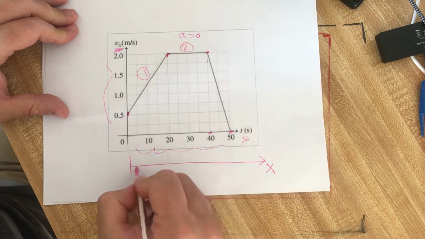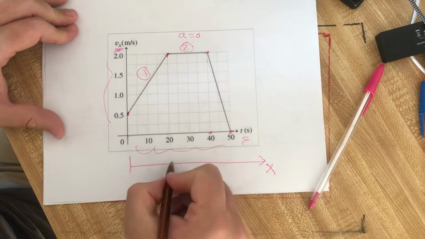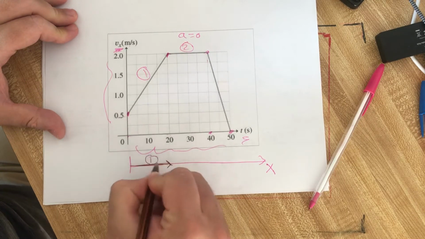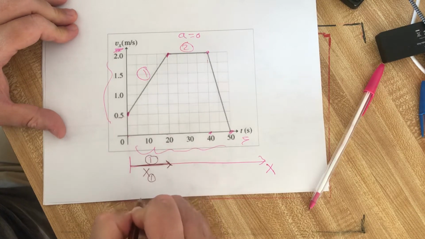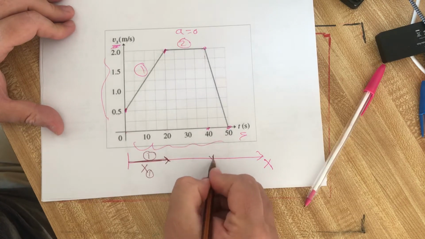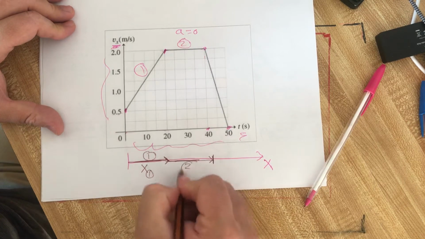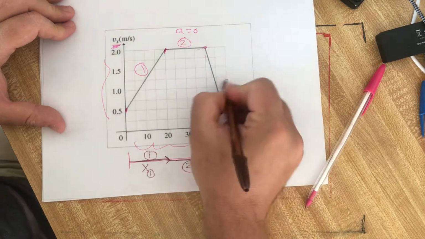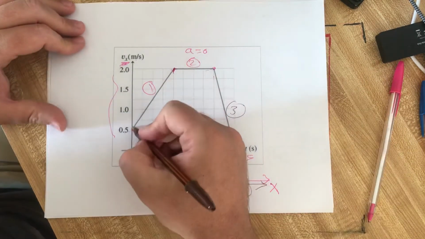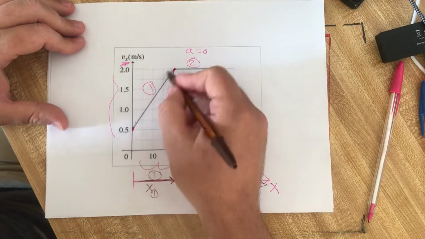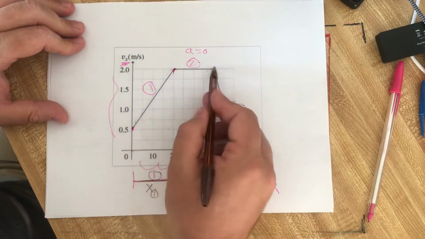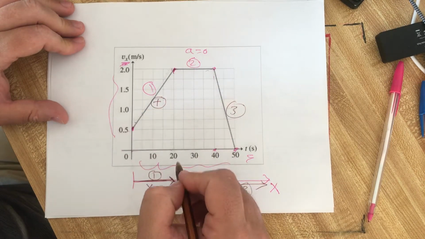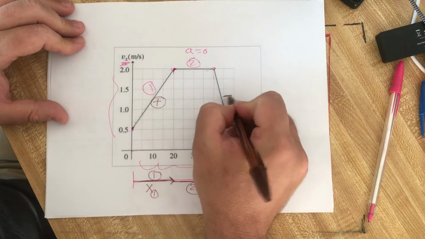The displacement will be 3 displacements together. The first one from the first stage, it will be x1. The second one will be from the second stage, and the third one will be from the third stage. We need to compute the acceleration, which is the slope of the line. Here the acceleration is positive, here the acceleration is negative, and here it is 0.